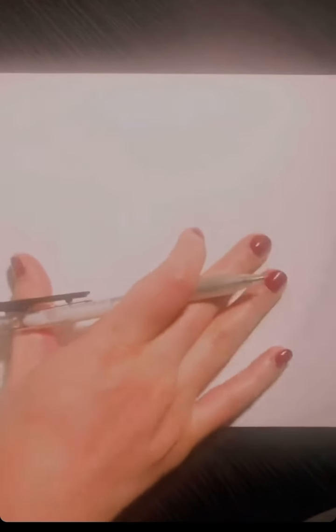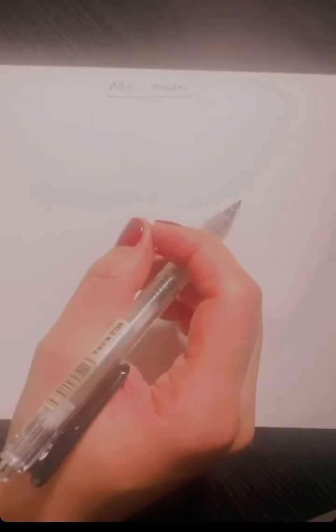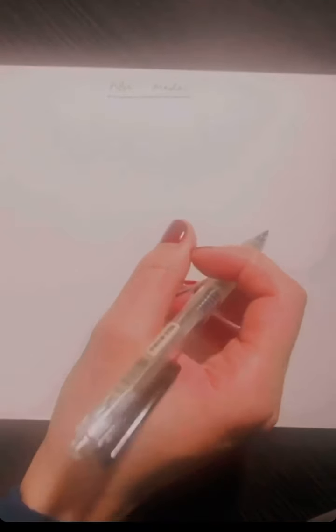Hello everyone, welcome again. Today I would like to explore with you a model called the ABC model, which is a very simple model, and if we learn it we would be able to be our own therapist. It's a very good way of identifying our own emotions and where our emotions are stemming or coming from. Right, let's dive into it.